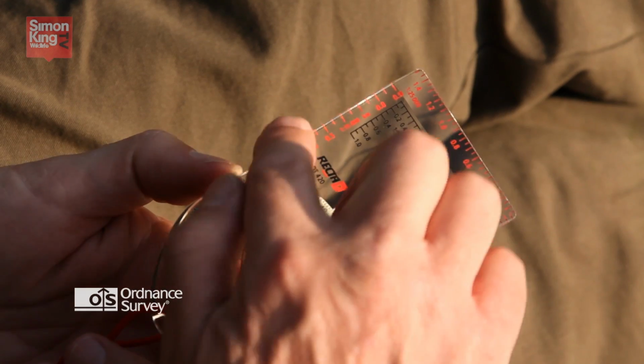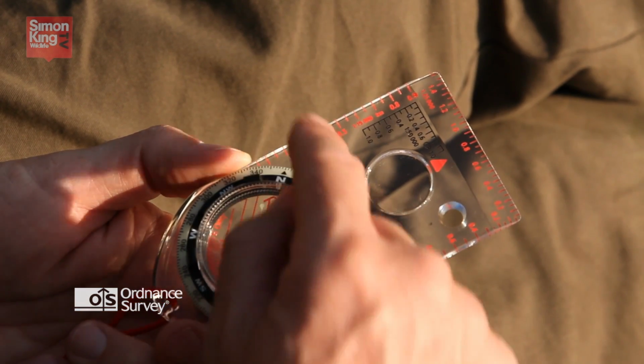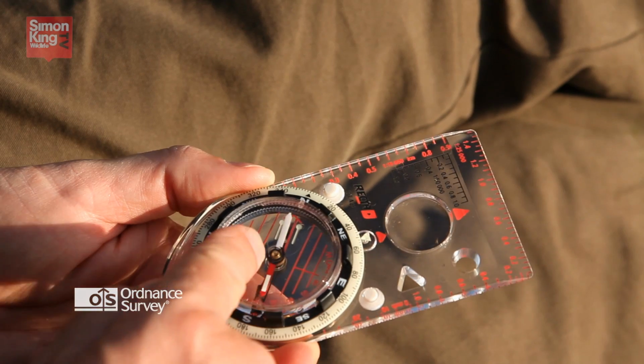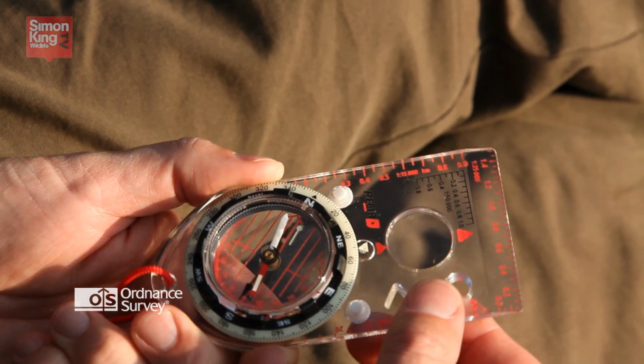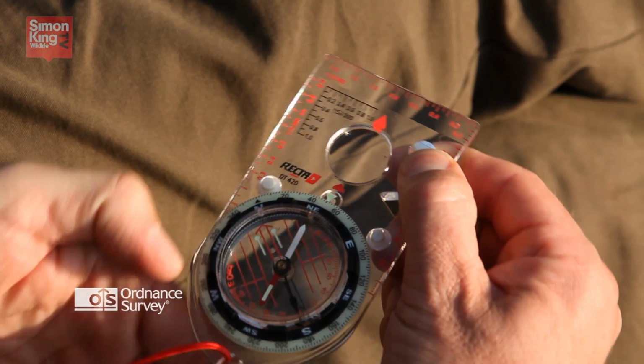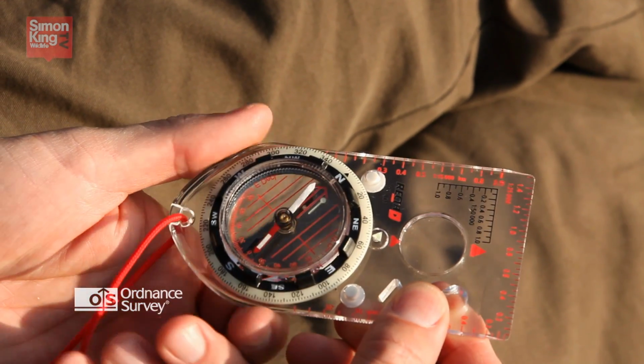First of all, this is the base plate, large rectangular base plate, and this is the compass housing, in which the compass needle freely rotates in a fluid, often alcohol, and points always to north, to magnetic north. The red part of the needle is always pointing to magnetic north.